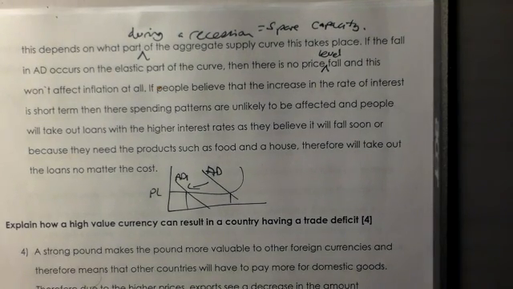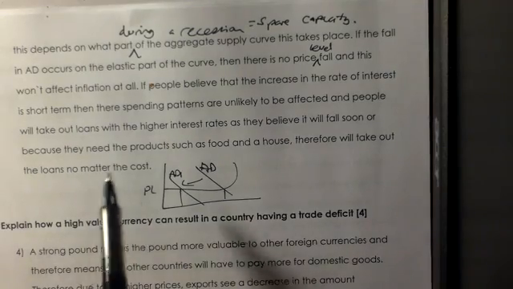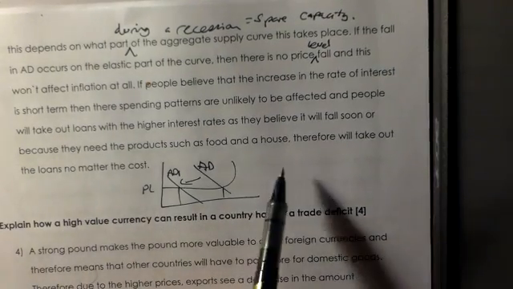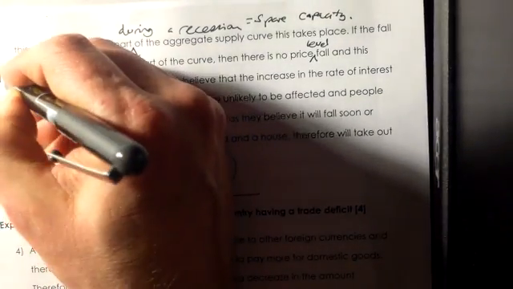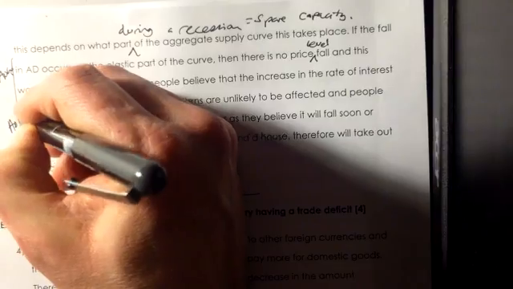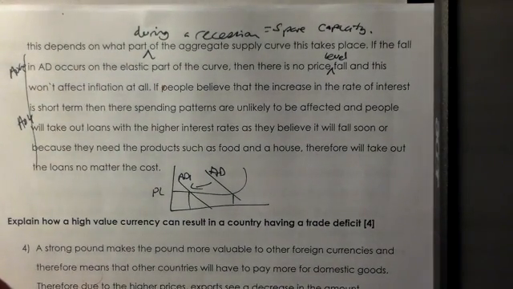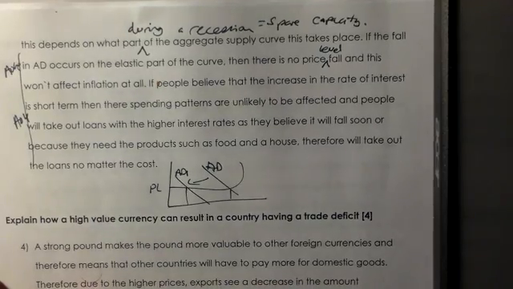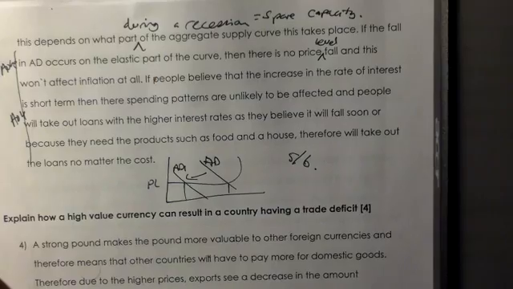If people believe that the increase in the rate of interest is short-term, then spending patterns are likely to be affected, and people will take out loans with higher interest rates as they believe it will fall soon, or because they need the product such as food and a house, and therefore will take out the loans no matter the cost. So there's two good EO4 points there. I think what we're looking at is almost full marks for this question. I think we'd probably get 5 out of 6 just for a couple of those accuracy points.